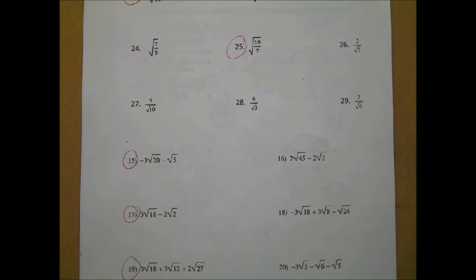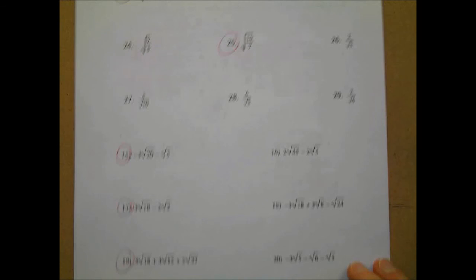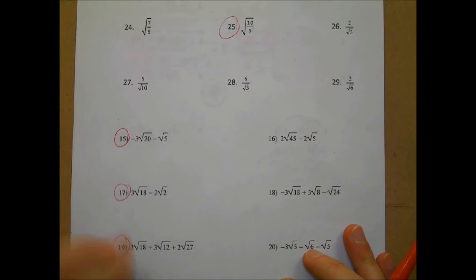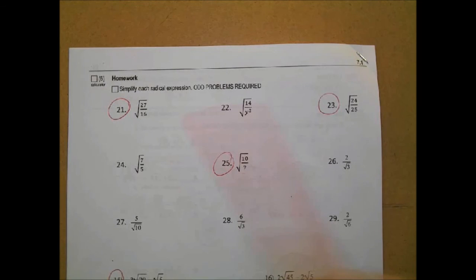It's 6 problems, and 3 of them are adding and subtracting. You might have to simplify some, okay? Again, 21, 23, 25, 15, 17, 19.